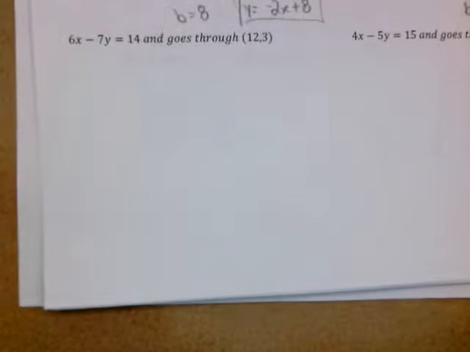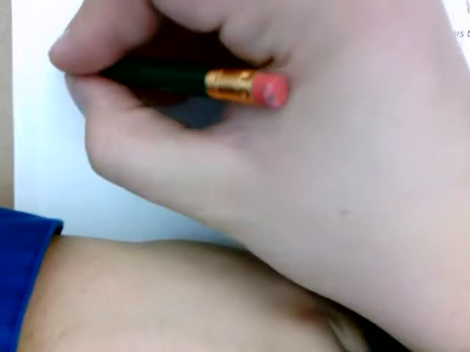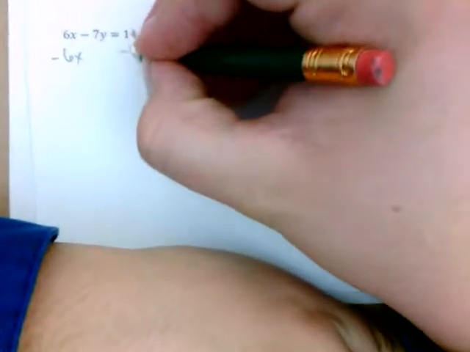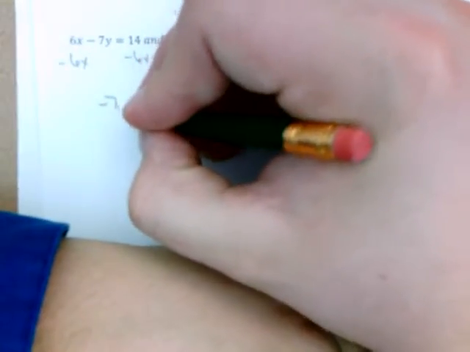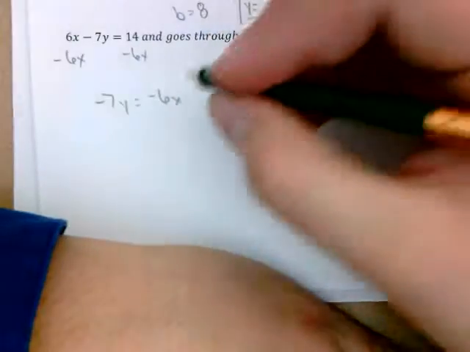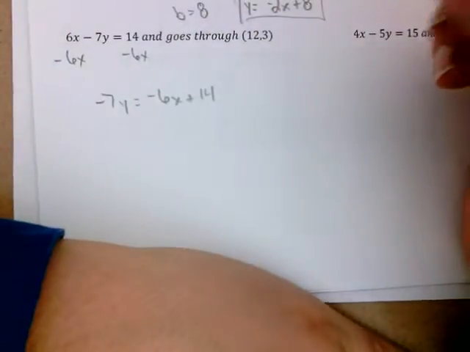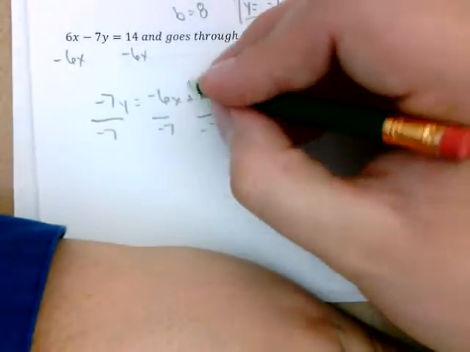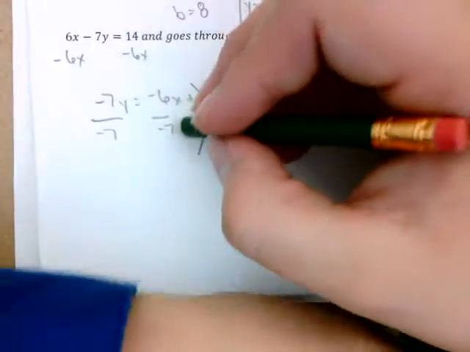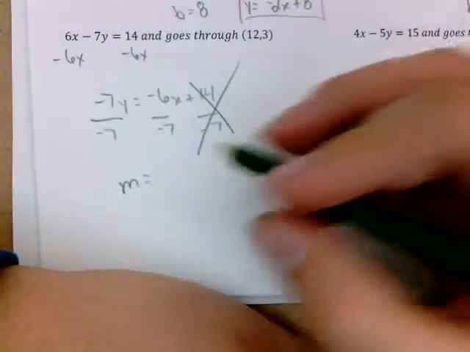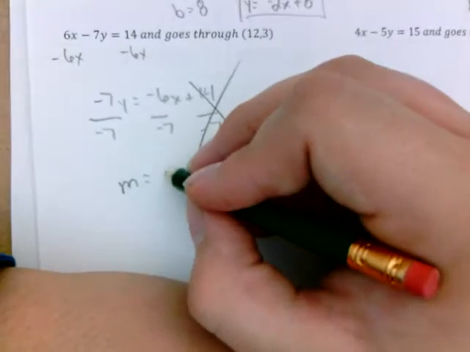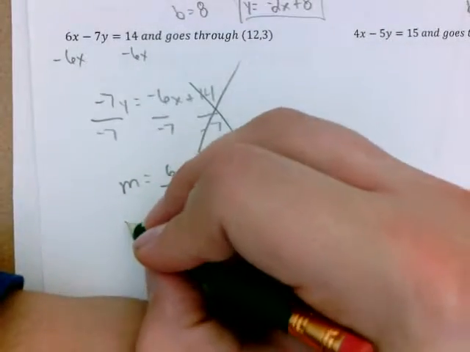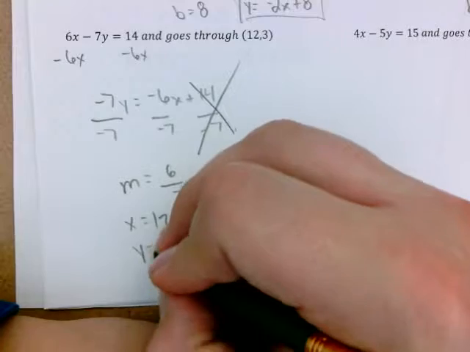Alright, this one. Alright, to get the slope, first we got to get the y by itself. First, get rid of the x, like what we've been doing. Negative 7y equals negative 6x plus 14. Divide by negative 7. Once again, we don't care about this part. All we care about is the slope. M equals, because they're both negative, 6 over 7. X equals 12. Y equals 3.